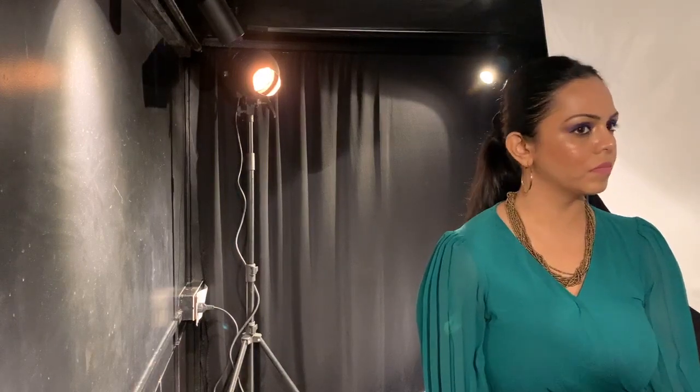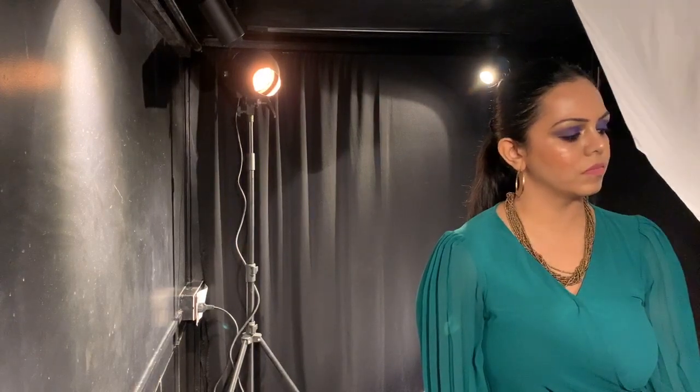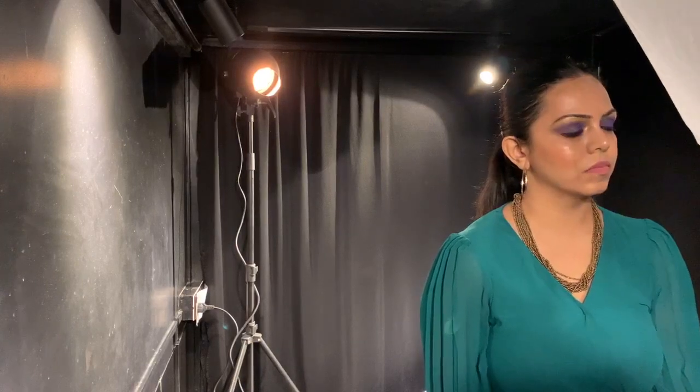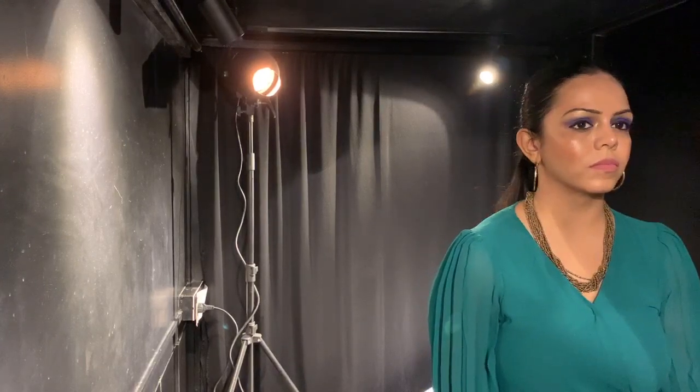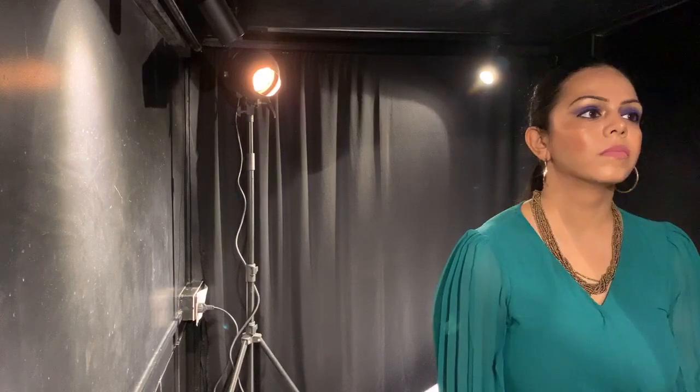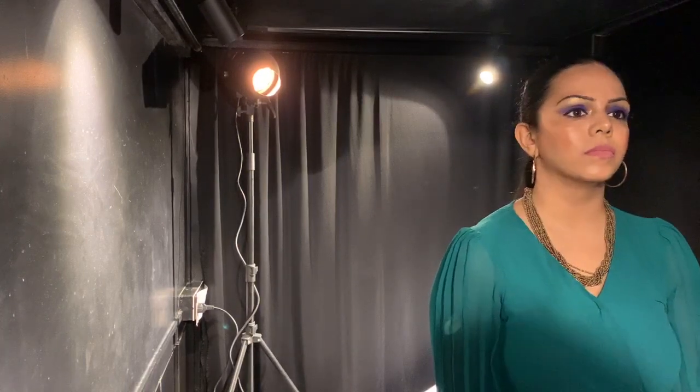So what I'm going to be doing now is I'm going to be getting the light at 12 o'clock position, my octa at 12 o'clock position. Not 12 o'clock exactly, but as much in front as possible, so that the light is falling on both sides of the subject.